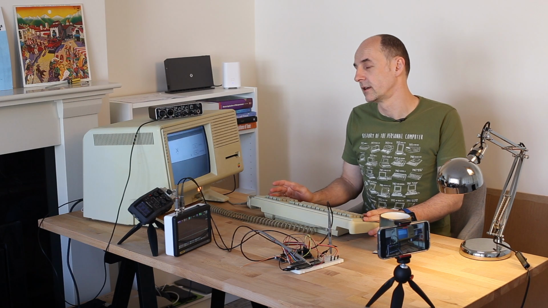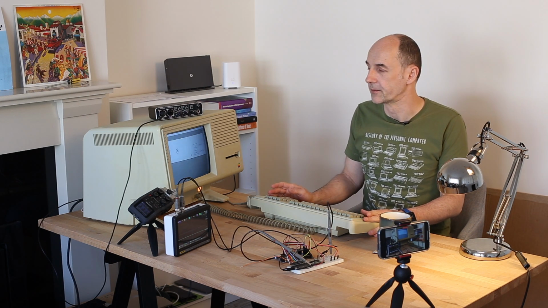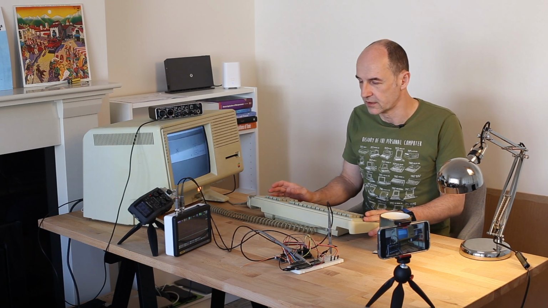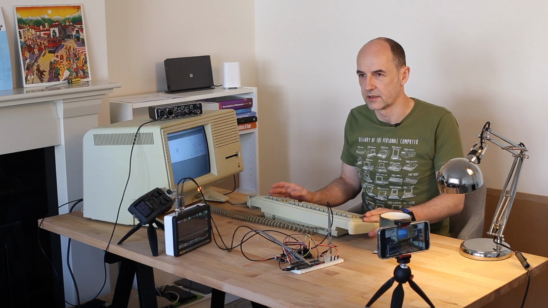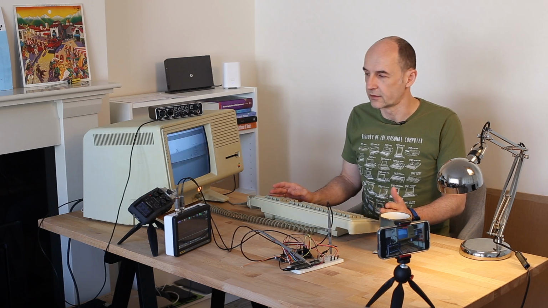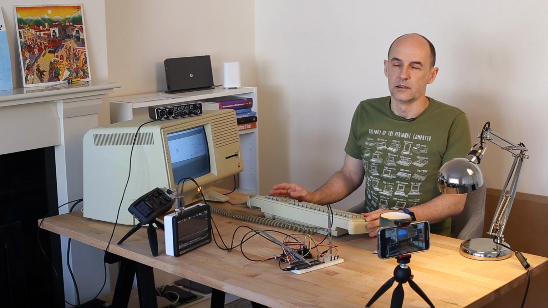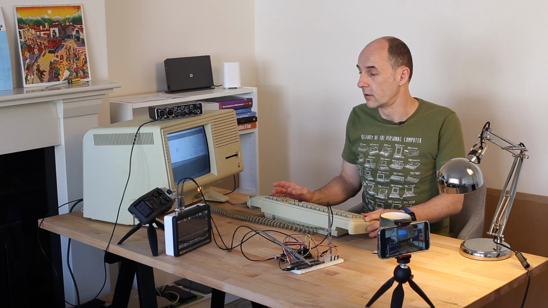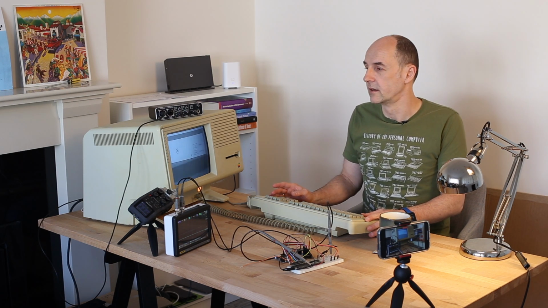How can we generate sound from within assembly language on the Lisa? Let's have a look at that. It's not that sophisticated. In the code that I will talk about in a minute, I used the built-in ROM routines for generating sound in Lisa.